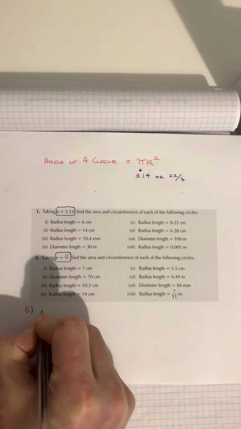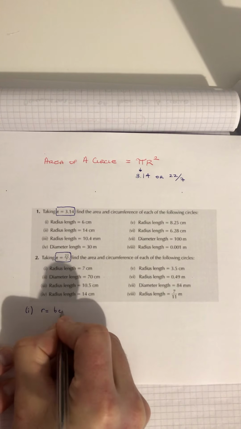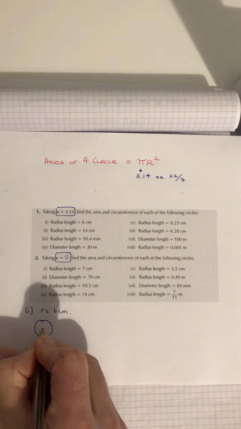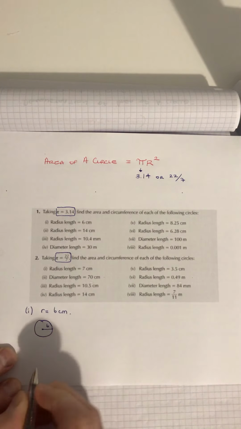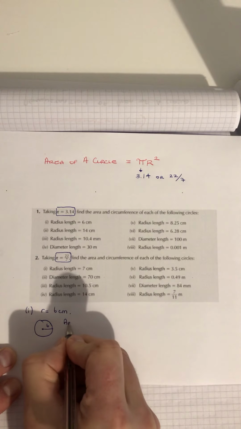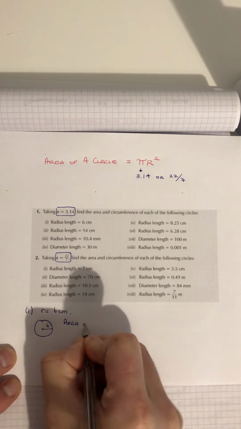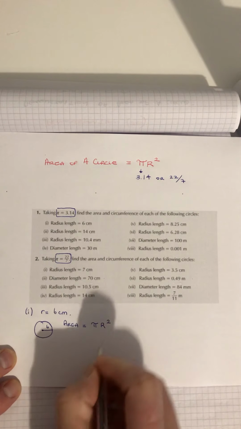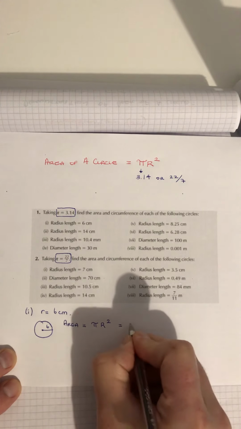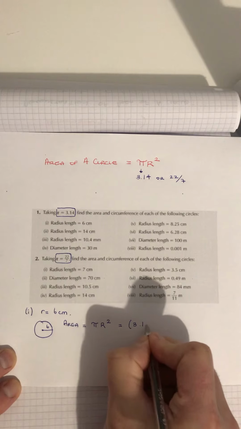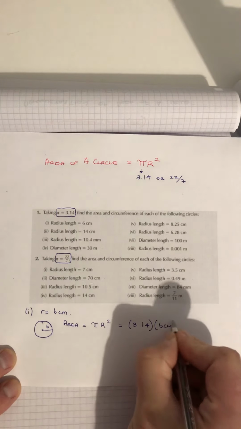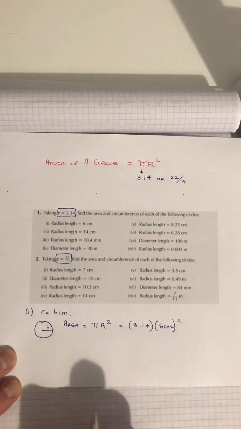Part 1, the radius is equal to 6 centimeters. So I have a little circle. The radius is 6. So I want to find the area. So the area will be equal to, well, the formula is pi r squared. In this case then, pi is 3.14 and the radius is 6 centimeters squared.